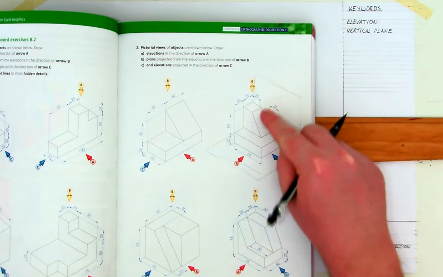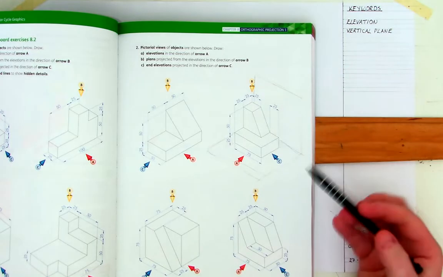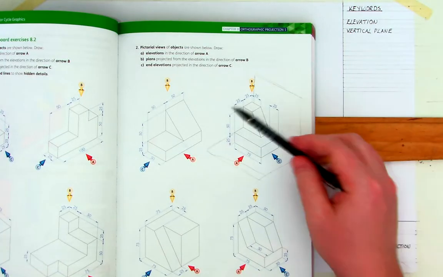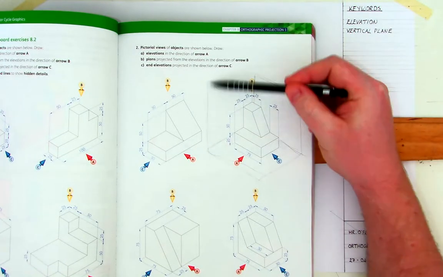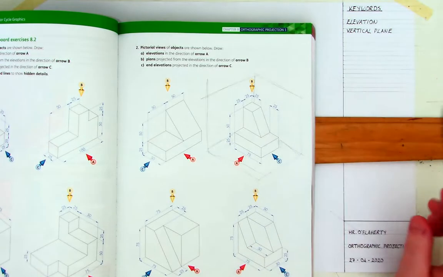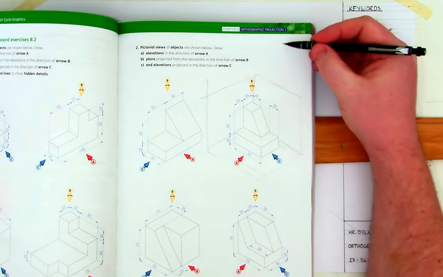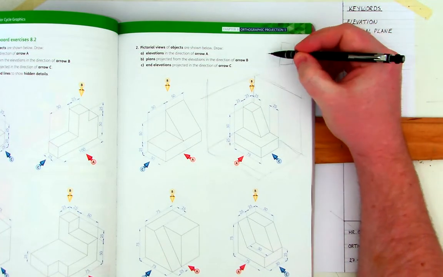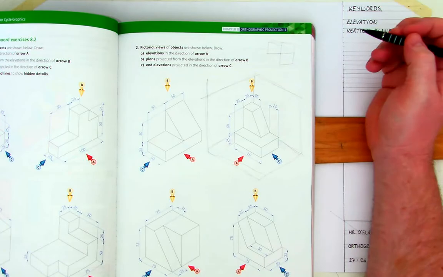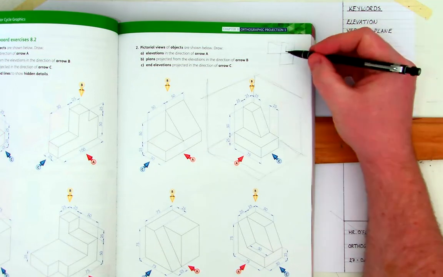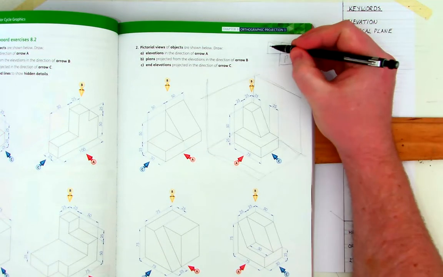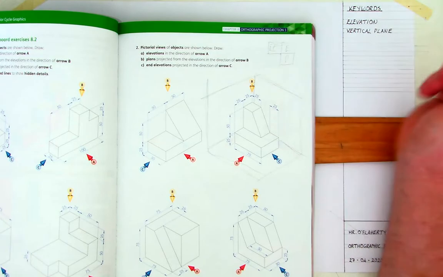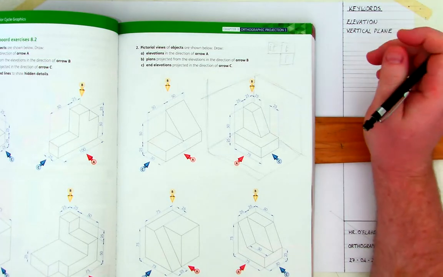It can either be this side here, or this side here. Well, if they want me to get the end view in the direction of arrow C, I'm going to have to project that against this side of the box. If you imagine that folded out, you'll have elevation on top, plan underneath, and your end elevation on the left hand side. So when we're starting our elevation, plan, end elevation, we're going to start on the right hand side to leave room over on the left for our end elevation.